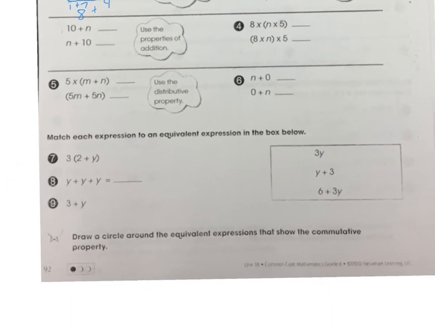Now, I am going to go down a little bit here because I want you to get a sense of what this is. You have this 3y, y plus 3, and 6 plus 3y. What you got to do is match the expression. You have 7, you have 8, you have 9. One of these will match to one over here.